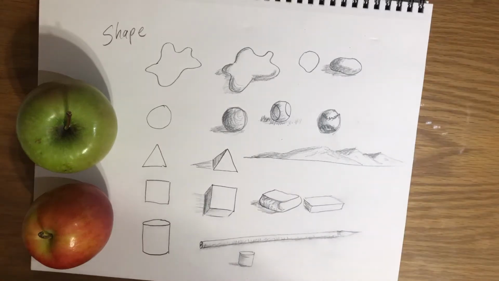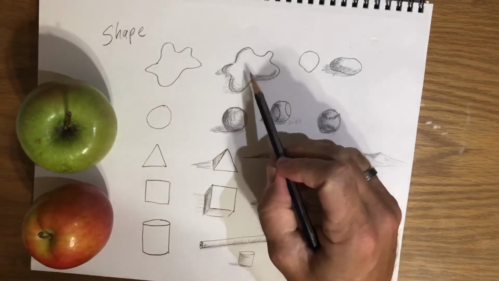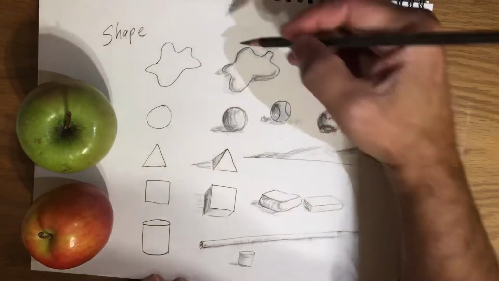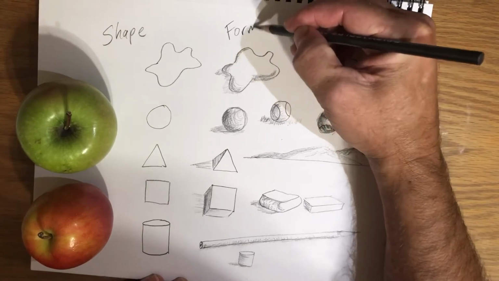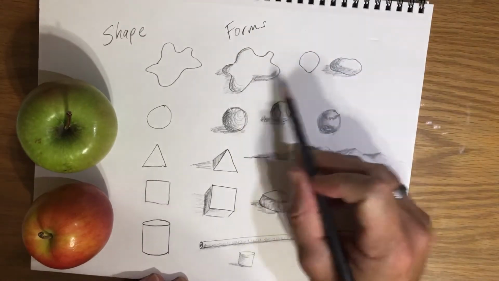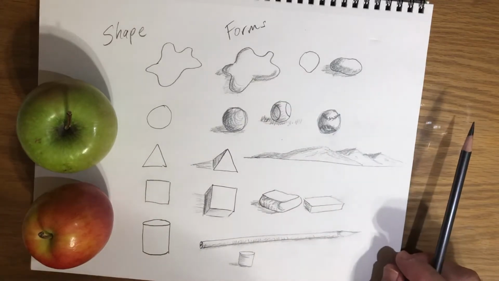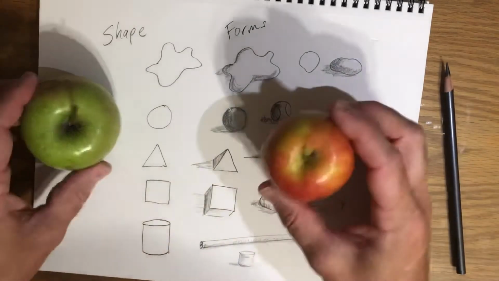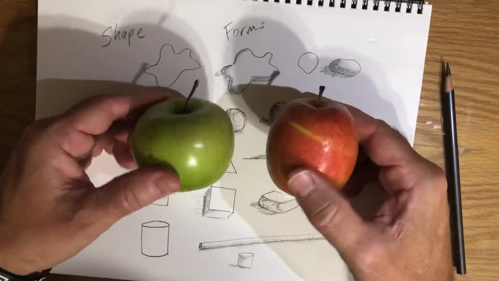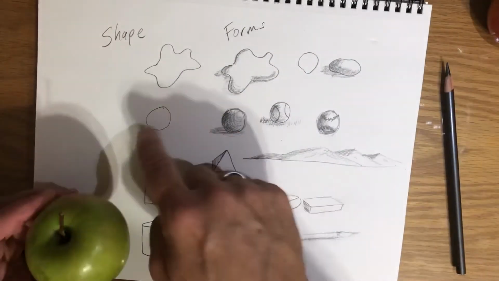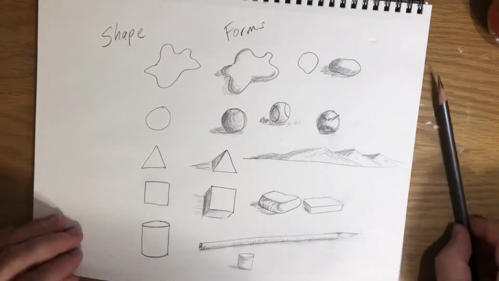We've been talking about how shapes can be turned into forms by taking a shape and adding some value, some shading to it. So these are shapes over here, and these are forms over here. Shapes are two-dimensional, forms are three-dimensional. So we're going to look at an example of a shape and a form that you can do that's from the sphere.